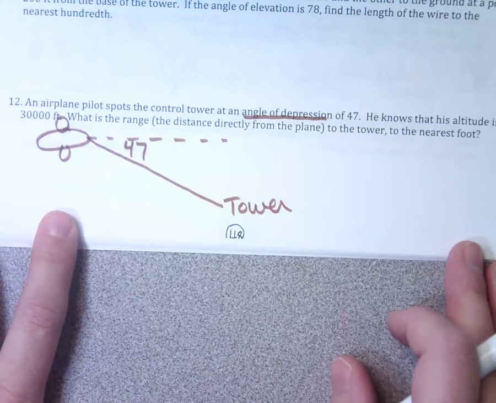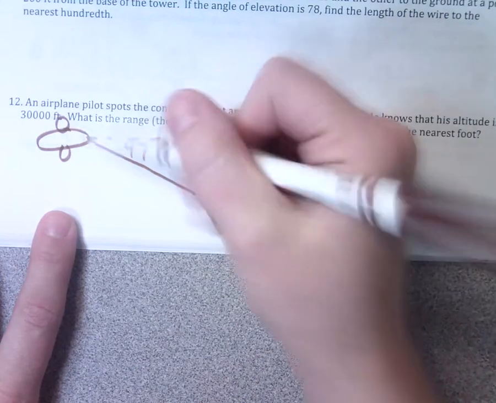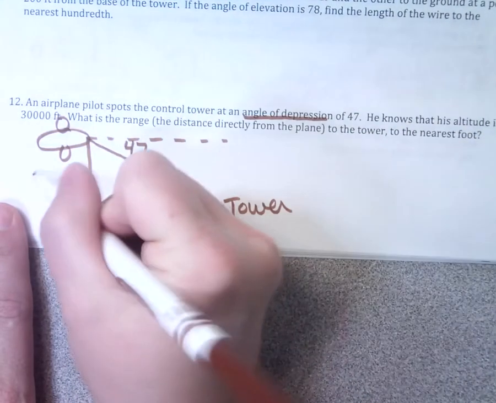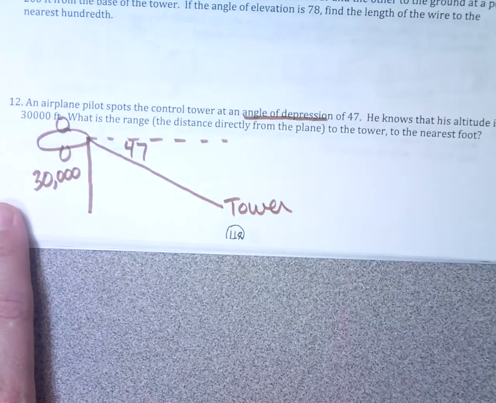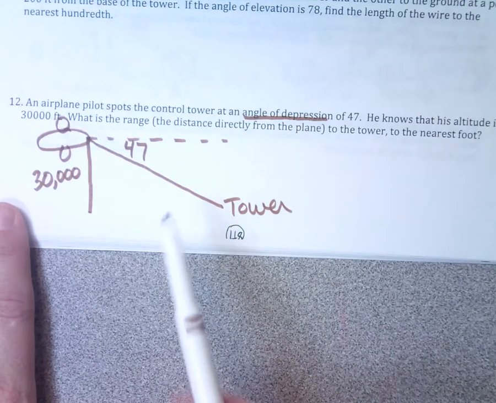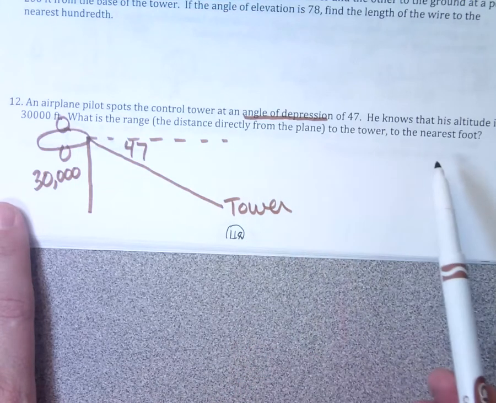Okay, it says he knows that his altitude is 30,000 feet. What does that mean if that's his altitude? That's how high he is. So this side over here would be 30,000. That's how high up he is in the air. And then it says, what's the range? The distance directly from the plane to the tower.